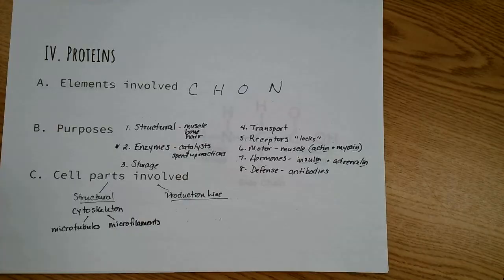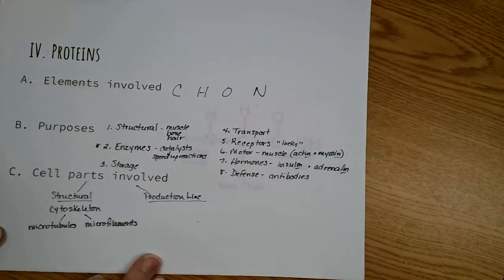So, if you considered your whole structural support in your body, you would pretty much say your bones and muscles give you all the shape that you have out there. Well, in a cell, it's the microtubules and the microfilaments that make up the cytoskeleton. Okay, now for the production line.